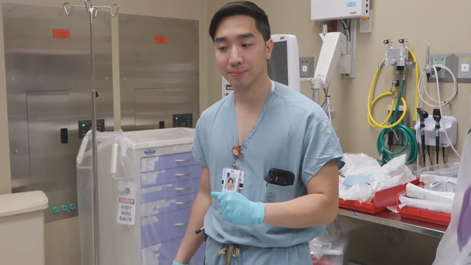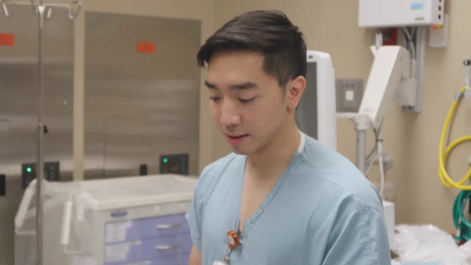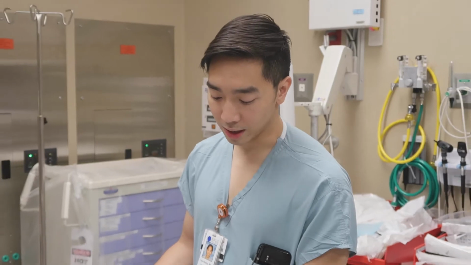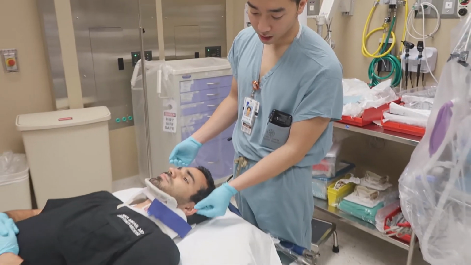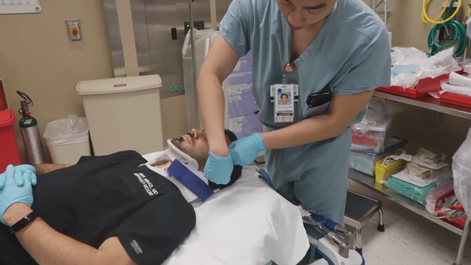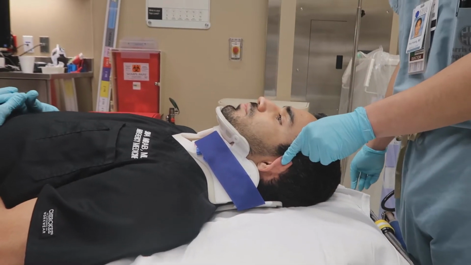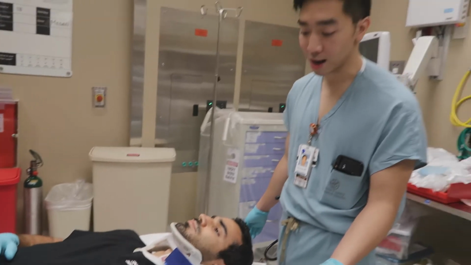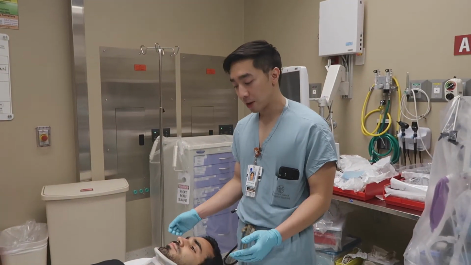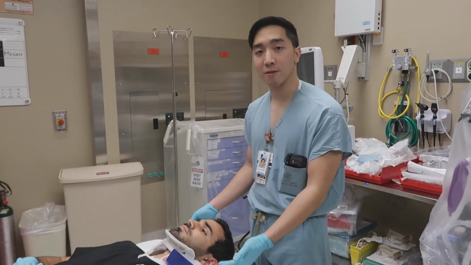So the next part of the exam, we're going to take a look at the ears as well as the nose. What I like to do with the ears is lift the ears forward and look behind them for any ecchymosis or bruising. This is called Battle sign. It points to possible basal skull fractures. Then you're going to look for any drainage from the ear, such as CSF or blood.